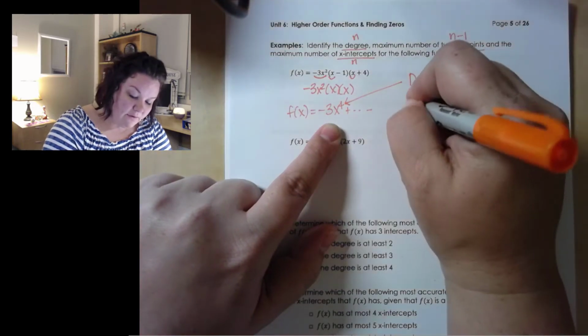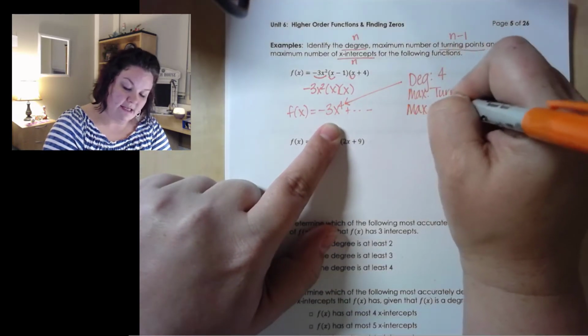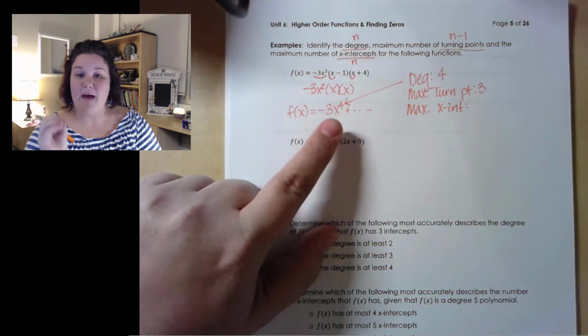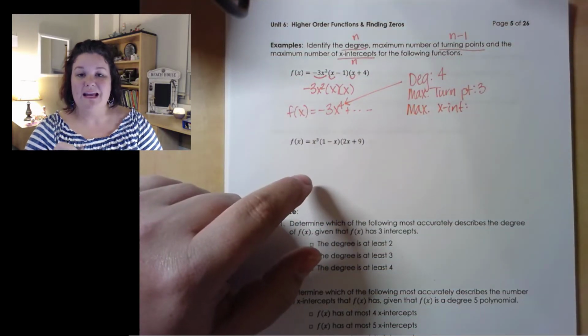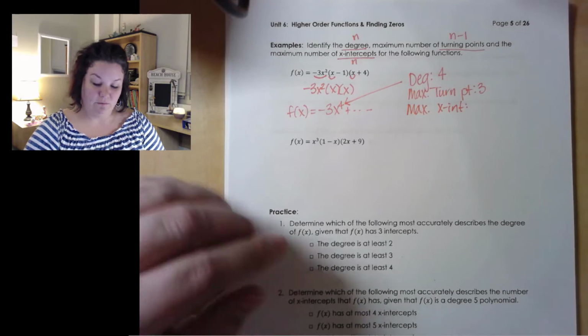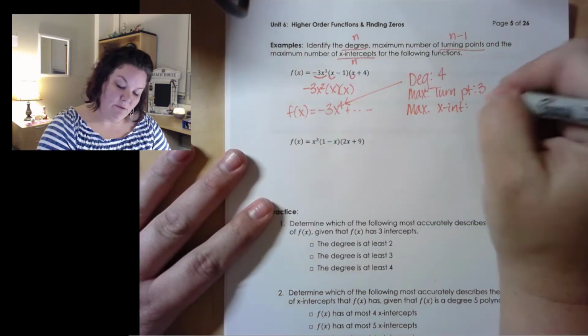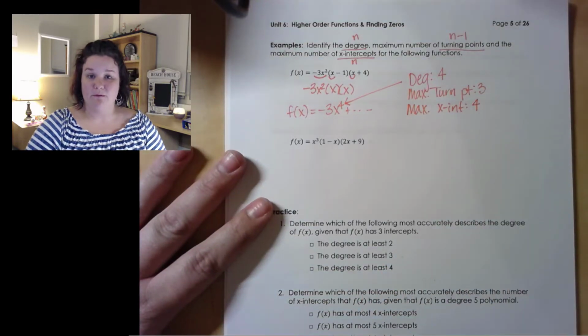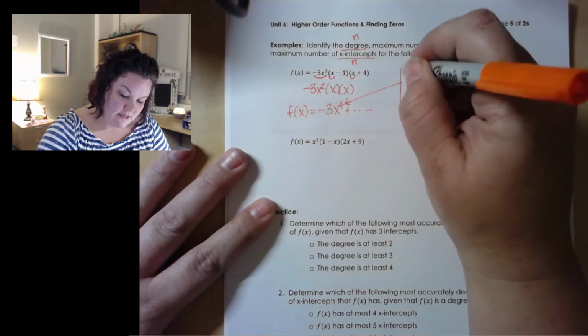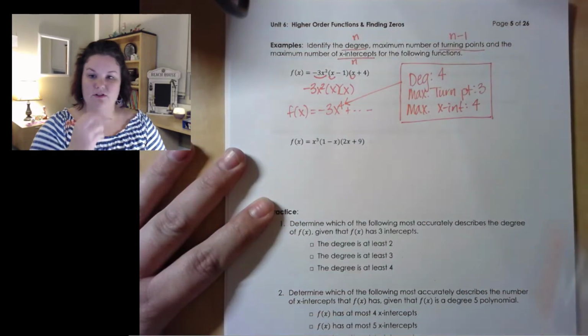And then I also want to find the maximum number of x-intercepts. And remember, the maximum number of x-intercepts is equal to the degree. So for a degree 4, the maximum number of intercepts we can have is 4. Okay, so this is all the stuff we just figured out about this function.